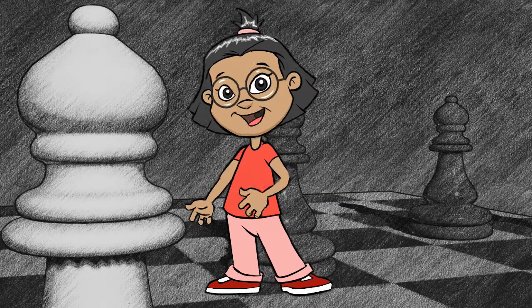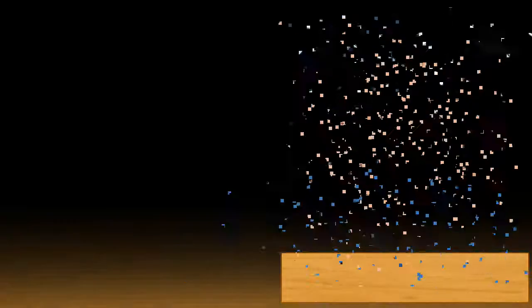Hey, guess what? There's a chess piece that can only move diagonally.